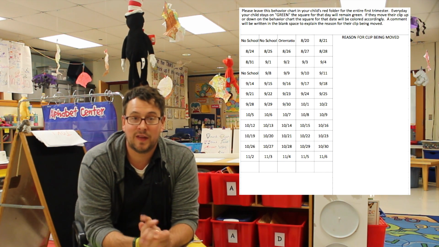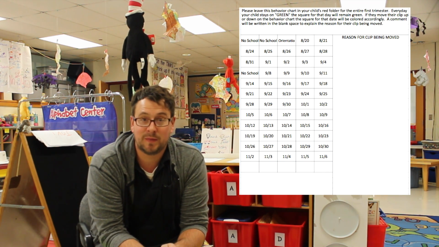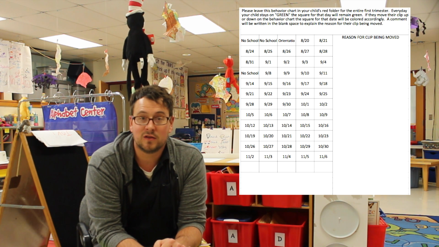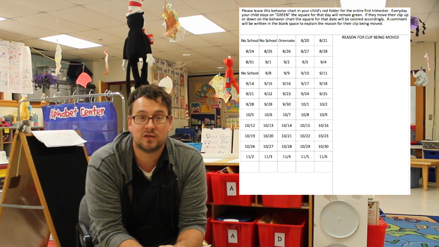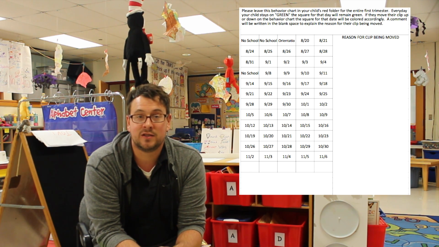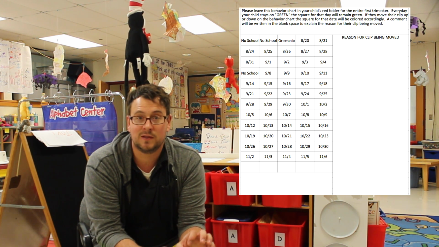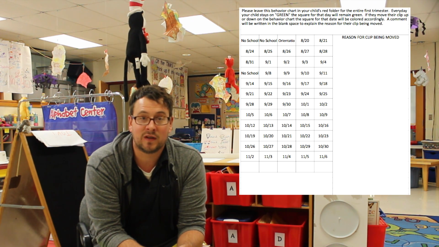Now, you can find that green piece of paper on my Teacher Pay Teachers page for free. So just search Adam Peterson on Teacher Pay Teachers, and it'll be a free document. It's just an Excel document that you can use. You can change it any way you want to fit your needs, but it's already made up for you. You don't have to size it all out. And then that stays in the front of their take-home folder.